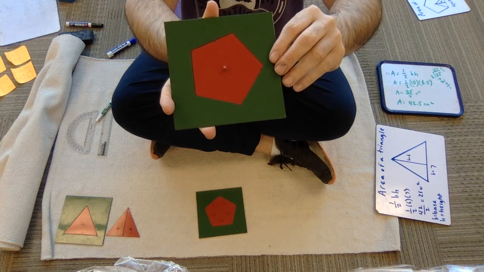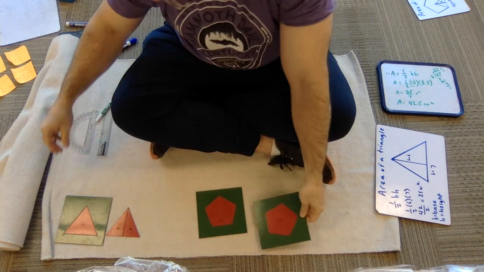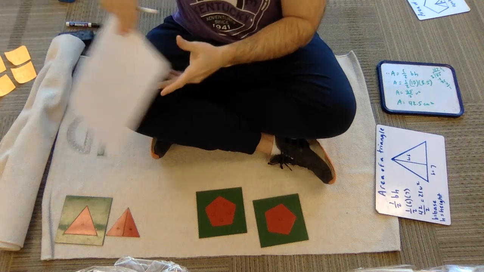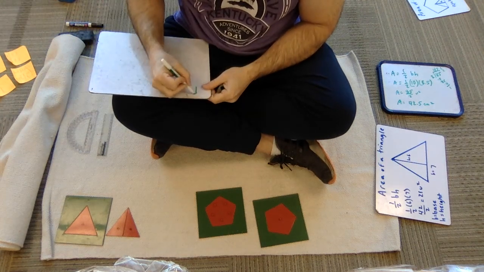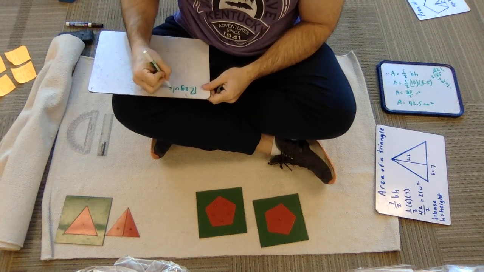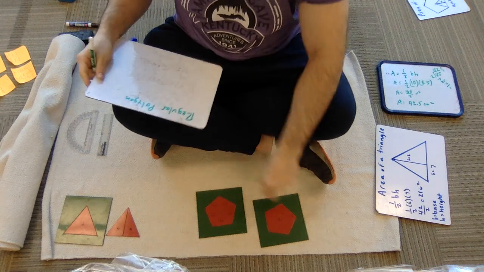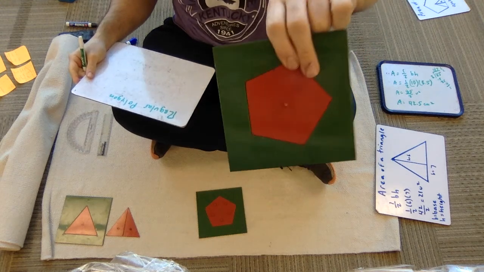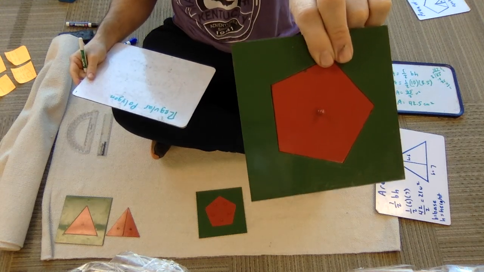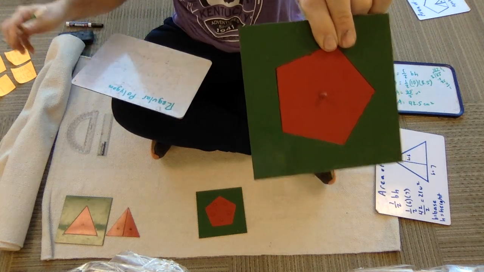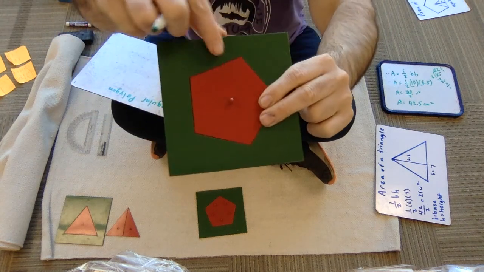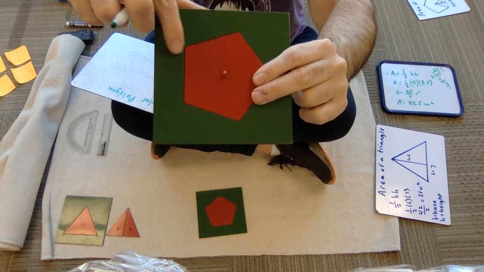The first thing we have to look at is the fact that this is a regular polygon. So I'm going to write that down. It's a regular polygon, not irregular. And if you notice, this pentagon, which is 5-sided, is a regular polygon because all of the sides are the same length. And a side, as you can see, is the distance from one vertex to the other.